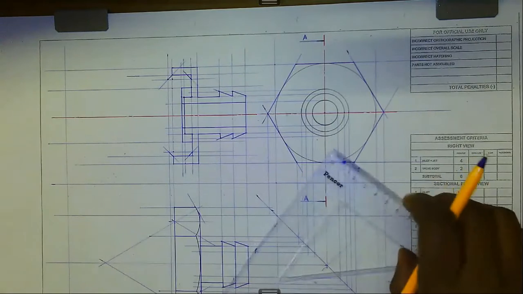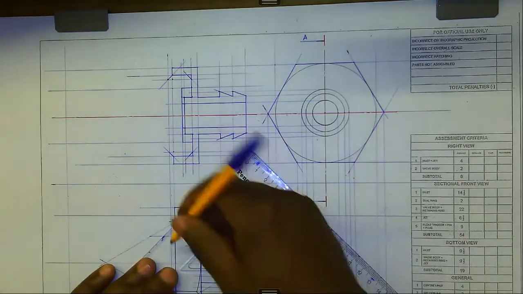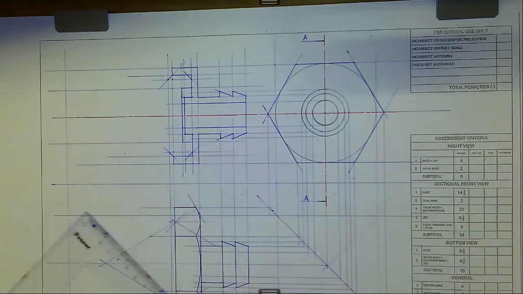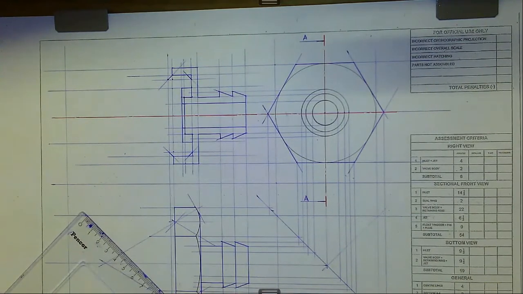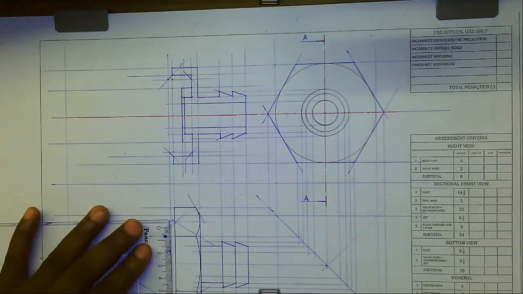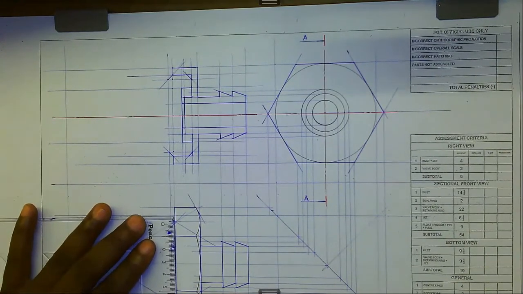At this point, we miter like that at 45 degrees, and also at 45 degrees, so that we get to this point. Let's see if it is 64. Yes, it is.